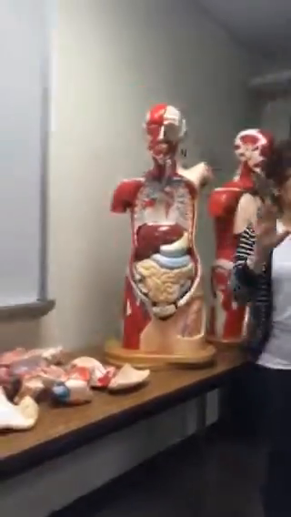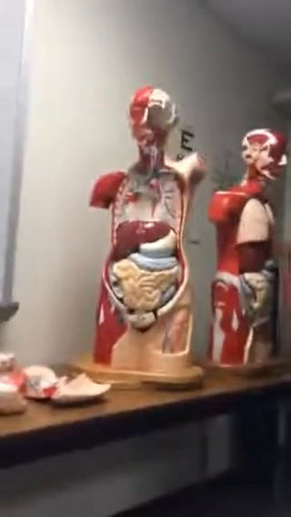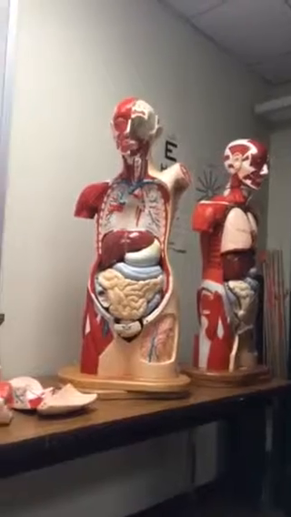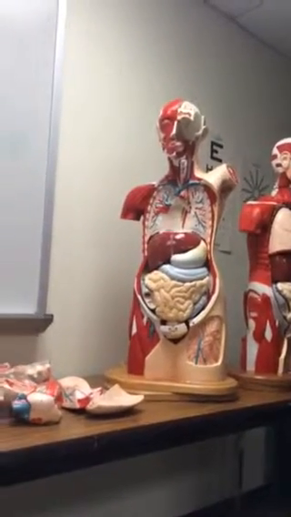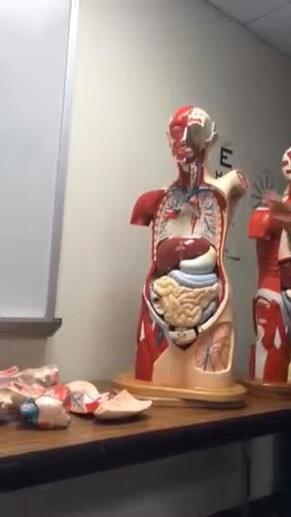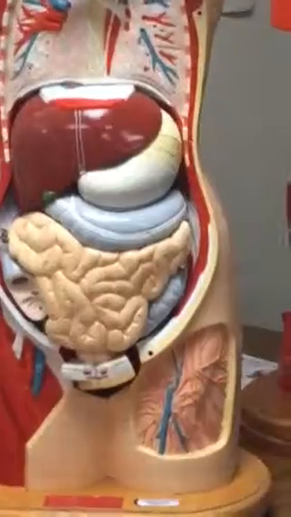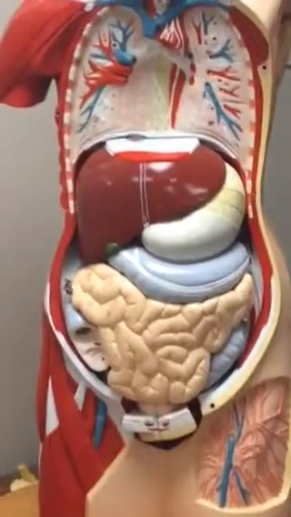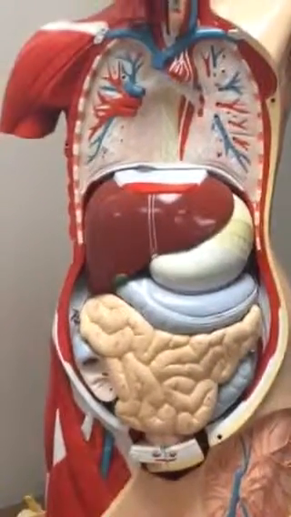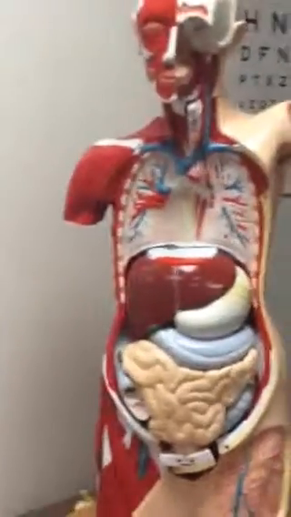All of the organs of the digestive system form into a tube. We call it the alimentary canal or GI tract. So we start with the oral cavity all the way down to the anus. Okay, so it's all connected to one another. So it's known as the alimentary canal or GI tract.